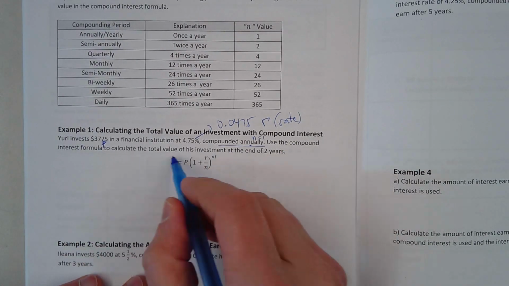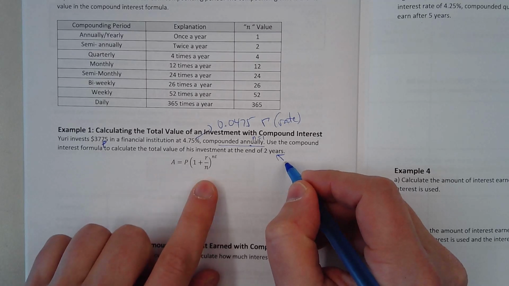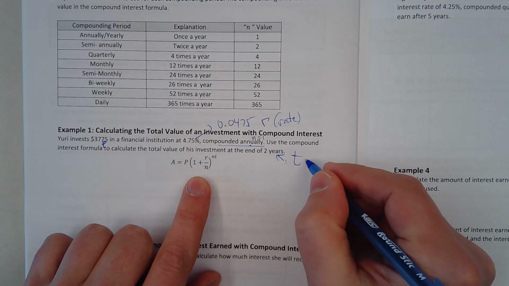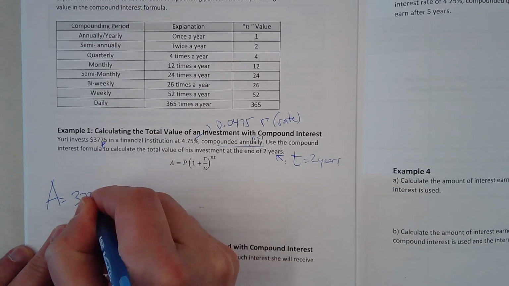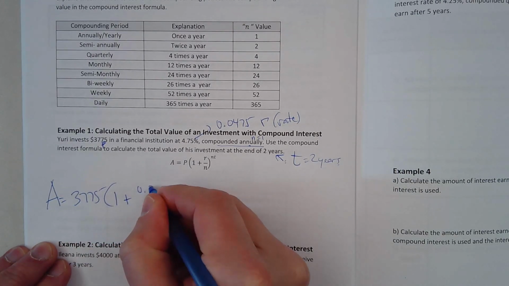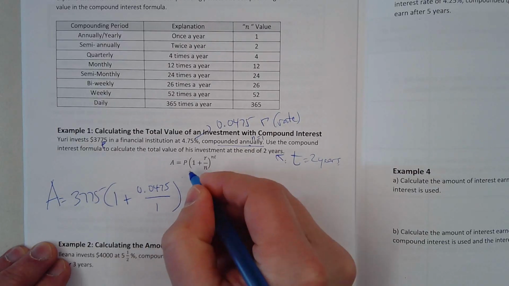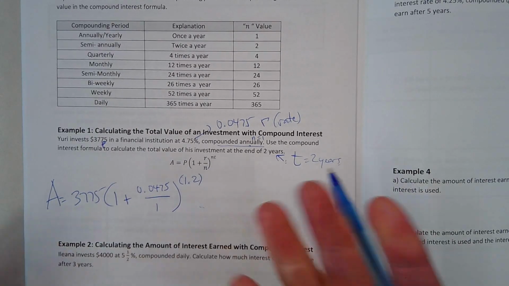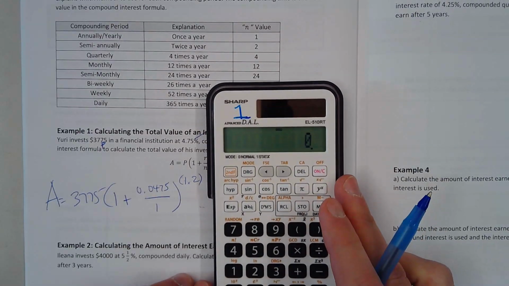And what else do we know? The total value of the investment at the end of 2 years. Which letter is that? Which letter in here is the 2 years? The T. T equals 2 years. Okay, so A equals my starting amount, which was 3,775, times 1 plus my rate, 0.0475. My n is 1. Then up here, I'm going to go 1 multiplied by t, which is 2. Or just 1 times 2 is 2. Okay? And just be really careful when you punch it in, and you should be okay.